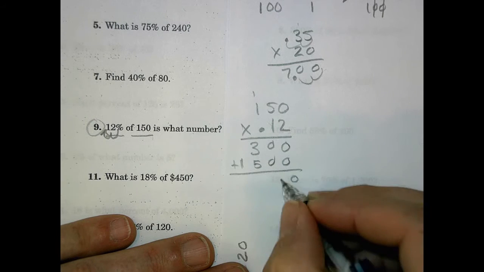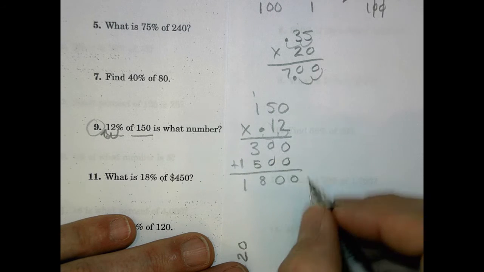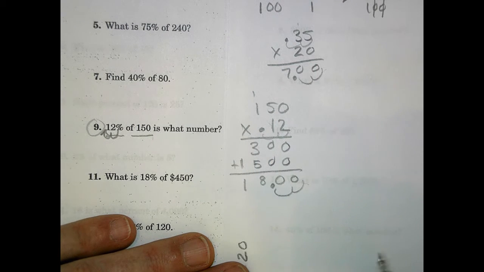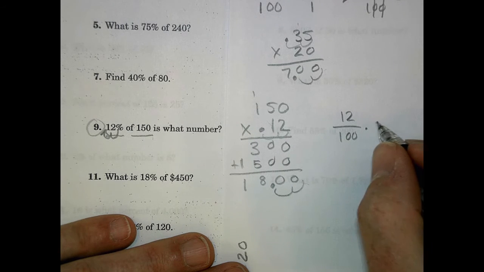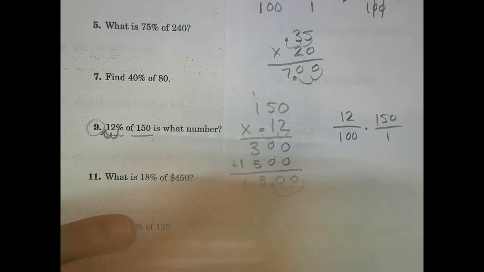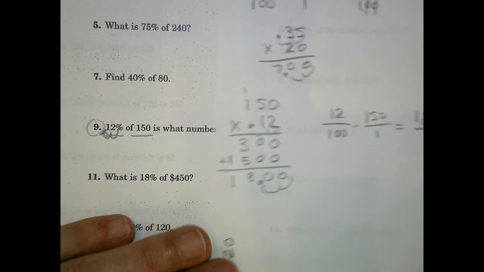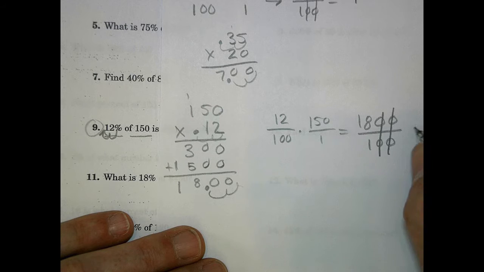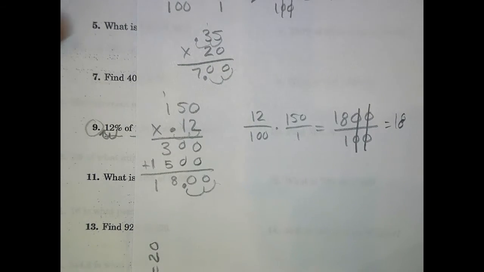Going to add that up. 0, 0, 8, and 1. So we have 2 behind the decimal, 2 behind the decimal, and we have 18 as a solution. Again, it could also be 12 out of 100 times 150 over 1. Right? That works as well. 150 times 12 is equal to 1,800 divided by 100. Reduce, reduce, and you're left with just 18. Okay, so a couple ways of doing that one as well.